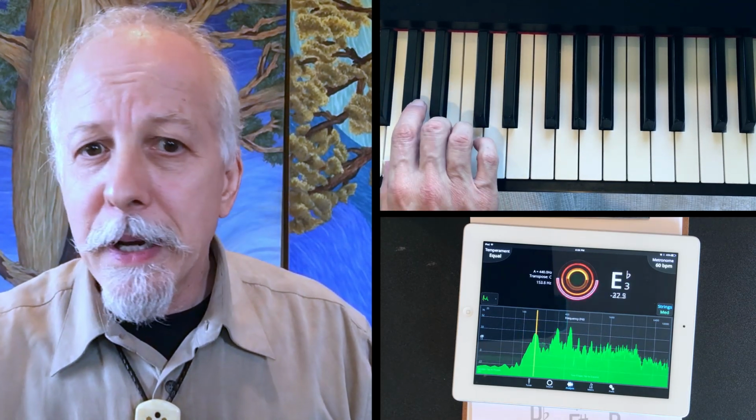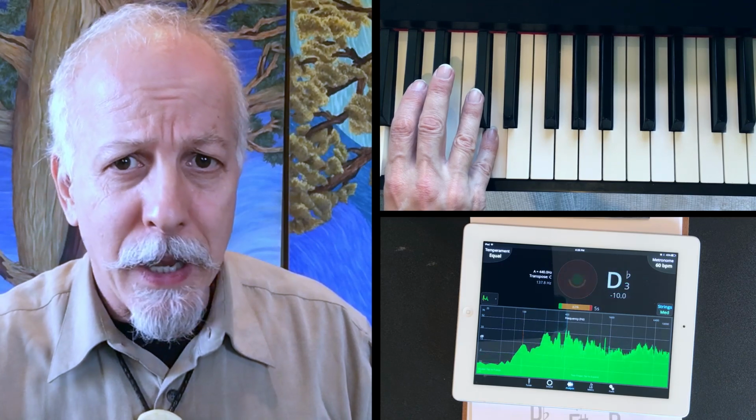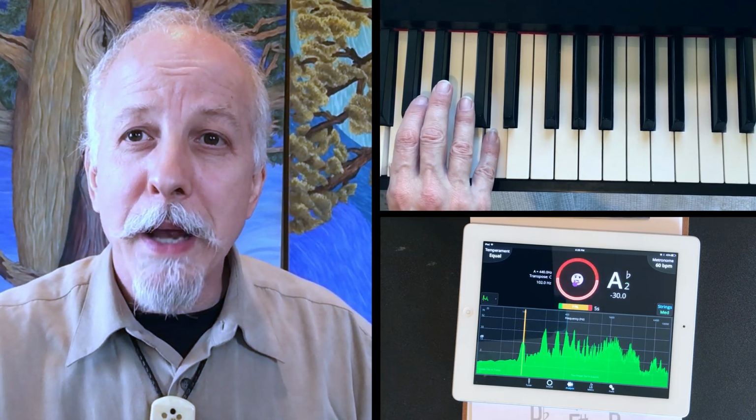It's a little different if I'm playing a third, but you get that sort of hollow sound, very powerful and very resonant, because with the fifth the vibrations are very simple and very strong, and they reinforce each other.